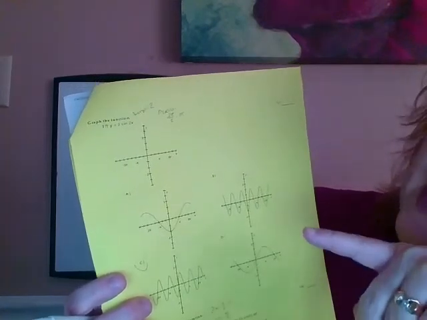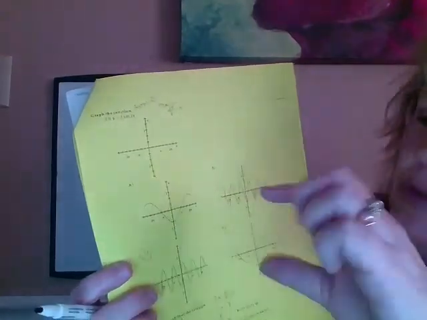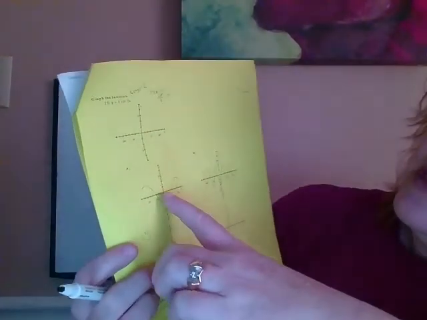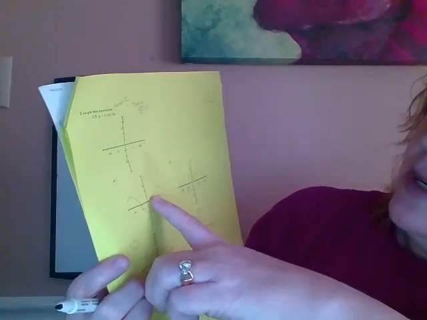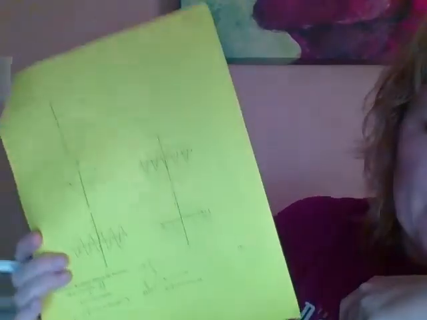We know that the amplitude is 2. So we know that this graph, whichever one we choose, needs to be 2 tall. So let's see about the first one. The first one is that tall, the second one's that tall, the third one's that tall, and the fourth. So all of them are having an amplitude of 2.